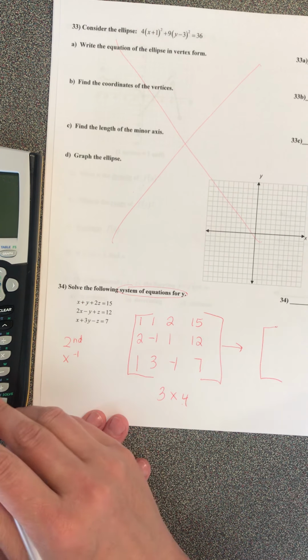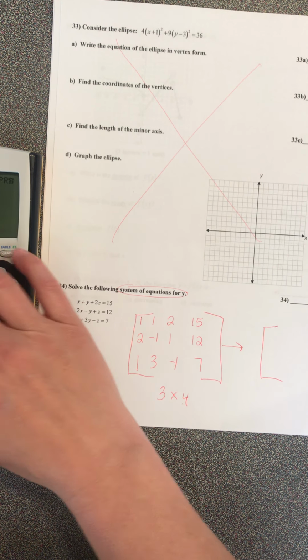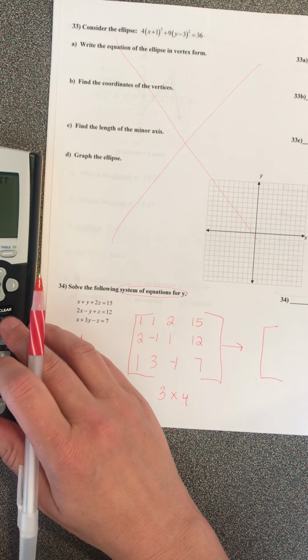And then you guys can go ahead and hit math. Once you're done with that, you guys can hit second x squared. You guys can go ahead and hit math.